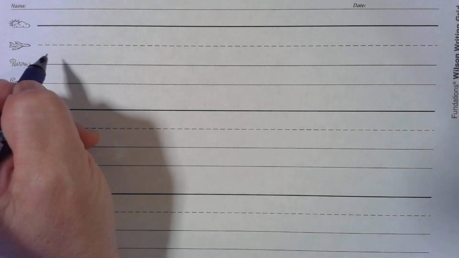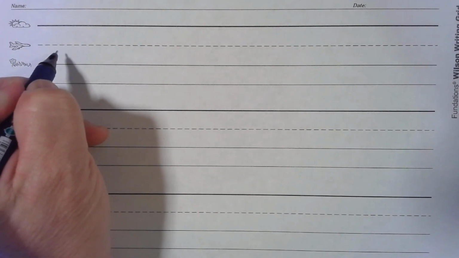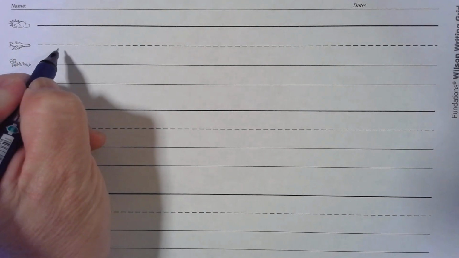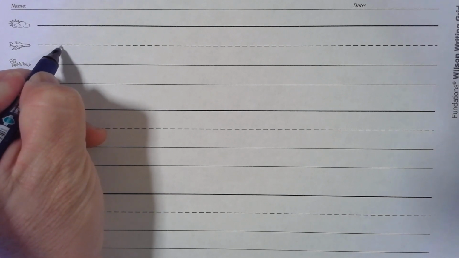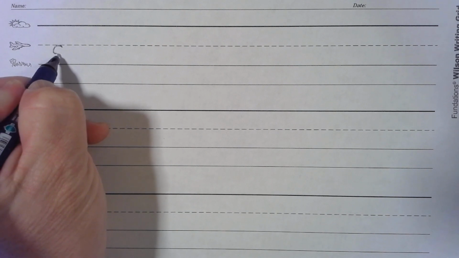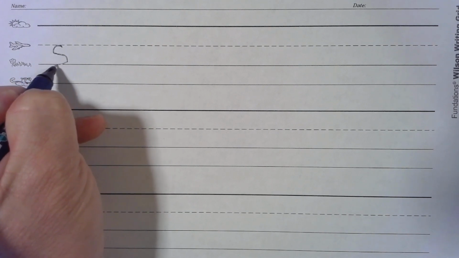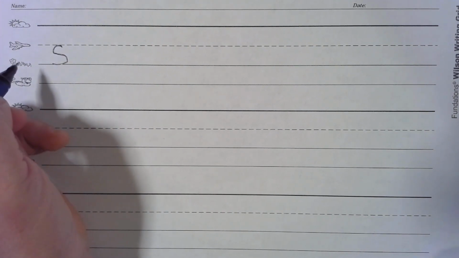So the first word we're going to write is one we wrote in our last lesson, and it's the word son, like daughter or son. So son, S-O-N, starts with an S. S is a plain line round letter. So we start on the plain line. We trace back and it curves in and then goes back again and lands on the grass line.